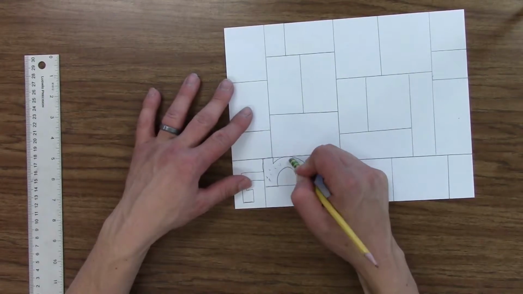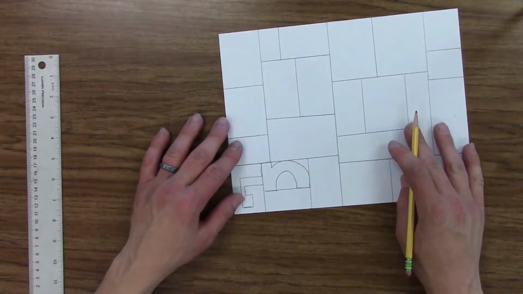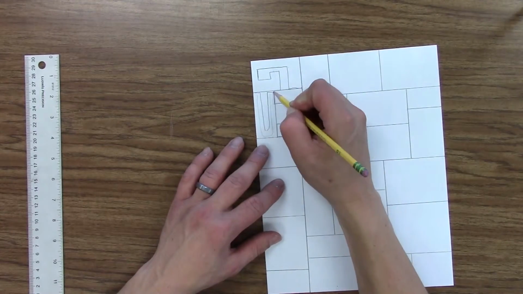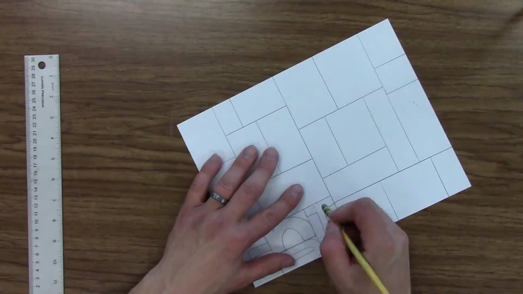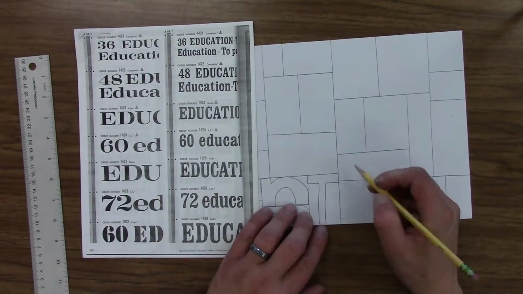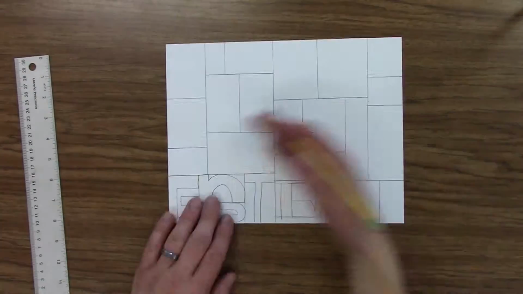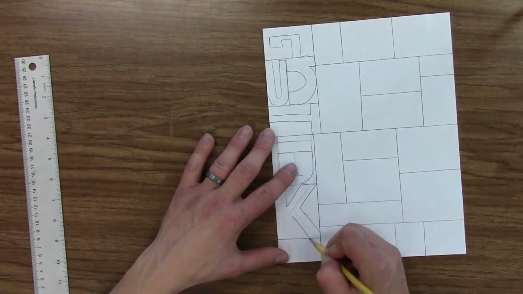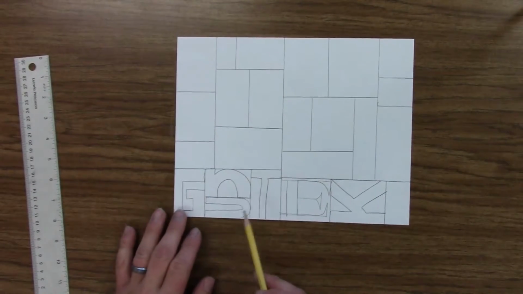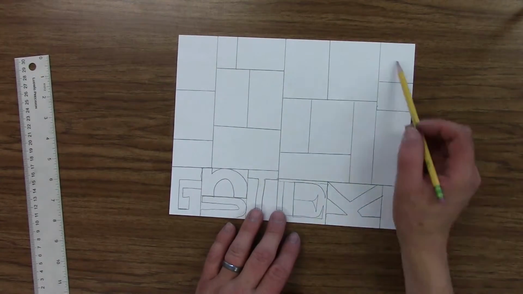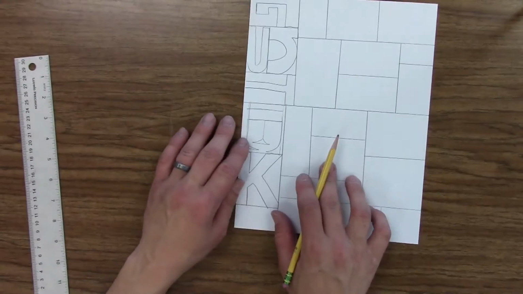I can orient my page a different way if I want to as I work these. So I'm going to do the rest of my first name. So I've done G-N-U-T-E-K. I will continue to work as I go around the outside edges, doing my name over and over again until I finish in the middle. So I would start to do this here.